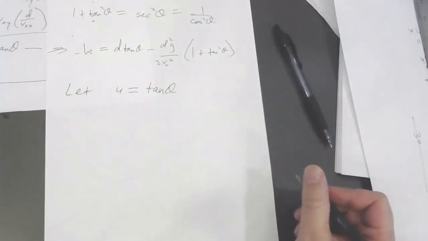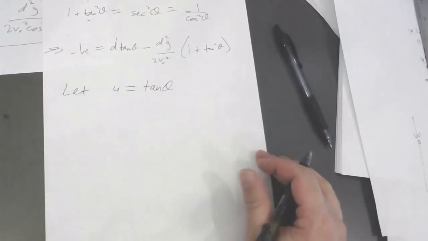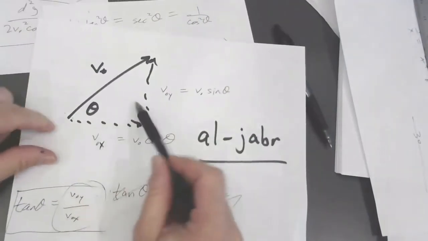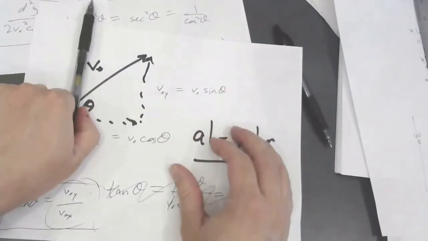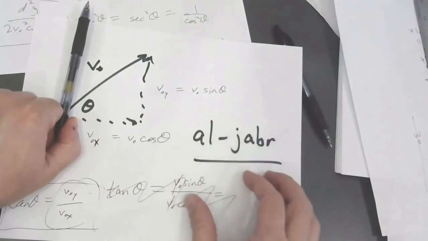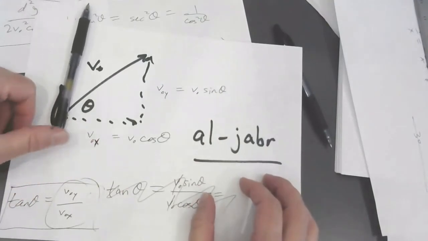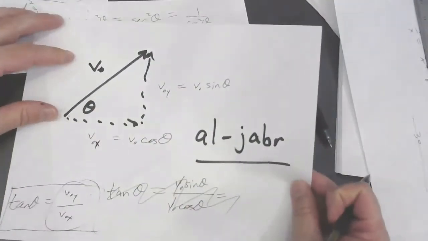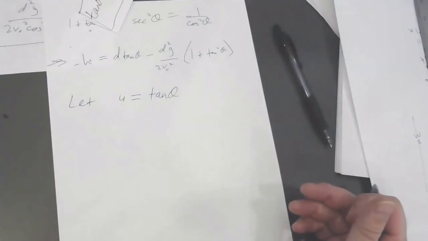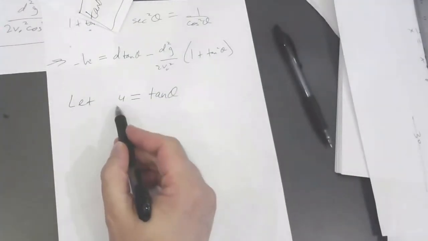Now, what kind of angles are we talking about? This is a launch angle. Theta has to be between 0 and 90. We could launch it all the way up to 90 degrees. So our angle theta is in quadrant 1. What is the sign, SIGN, of tangent in quadrant 1? It's always positive. So u is a number between 0 and infinity, really.